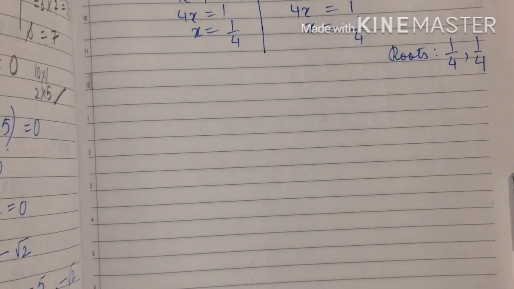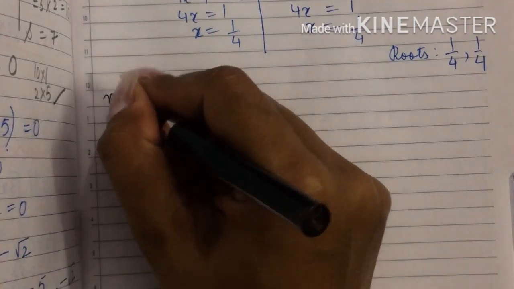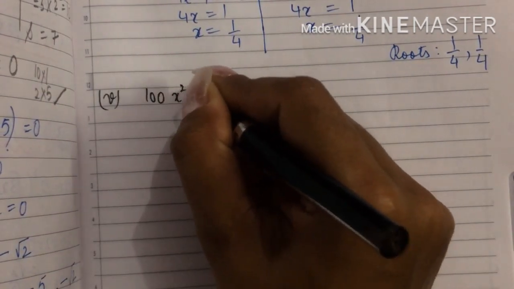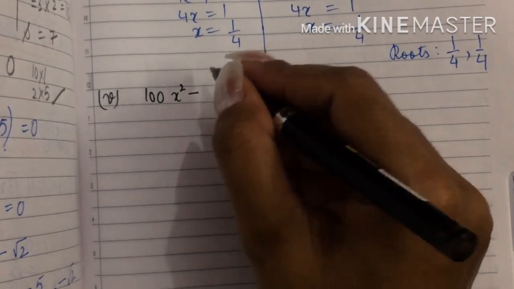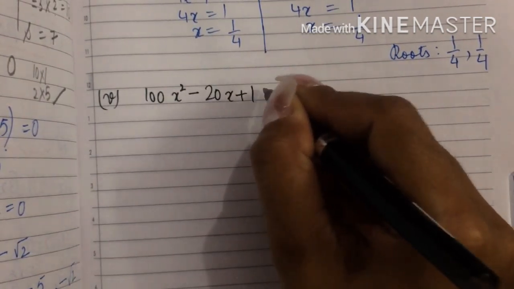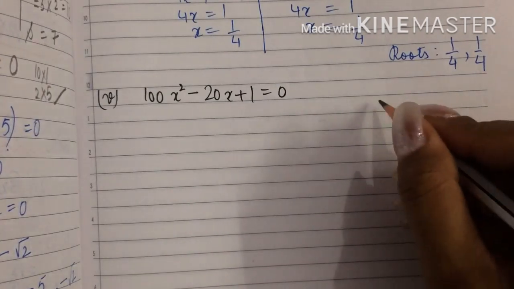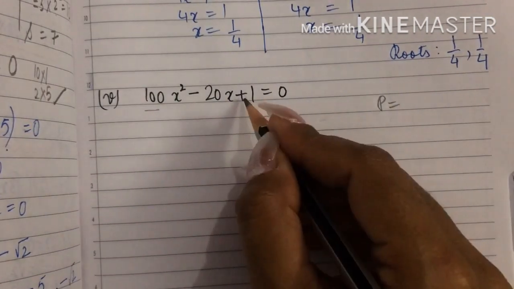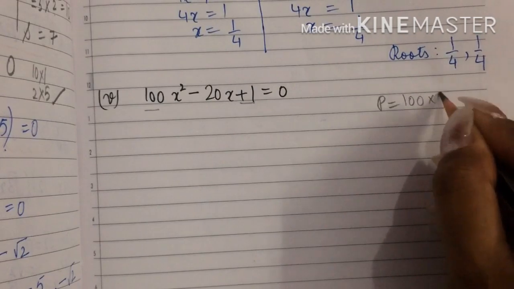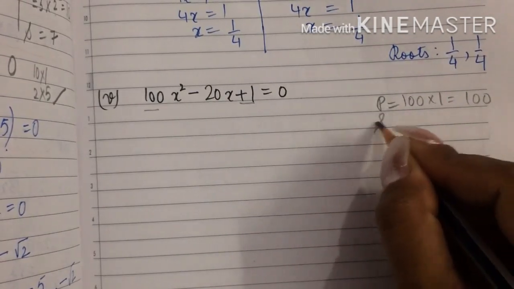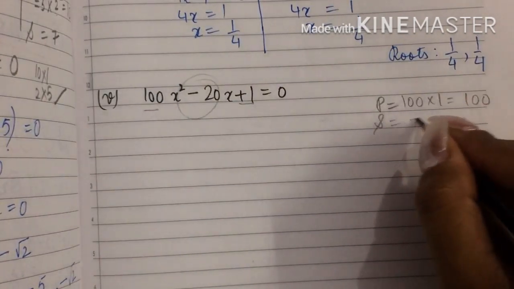Let us do the fifth part. Fifth part, we have 100x square minus 20x plus 1 equals to 0. Looking at what product and what sum we require, the product required will be 100 into 1, 100, and the sum we require will be minus 20.